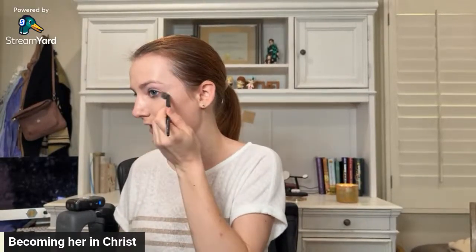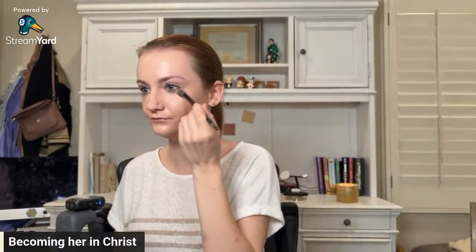I'm going to do the same thing with the under eye concealer. Oh yeah, this is the first time I'm using this brush to blend in concealer, and I love it for that. Wow. It's so nice.